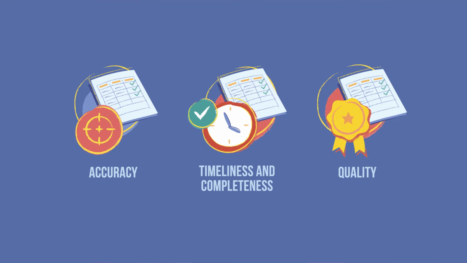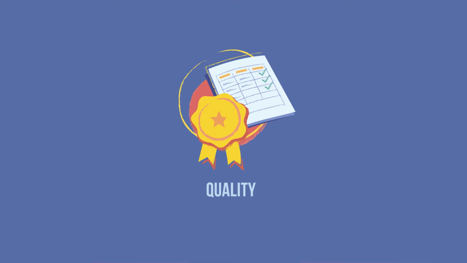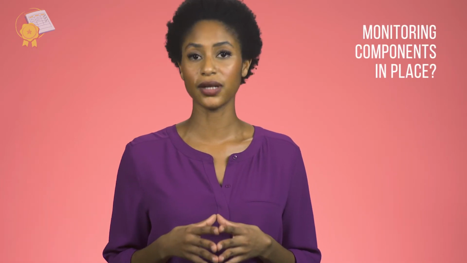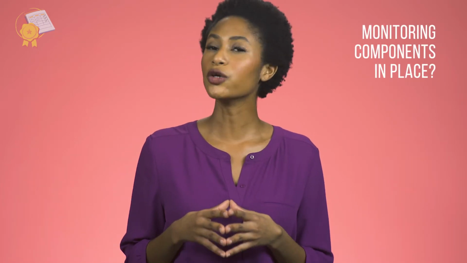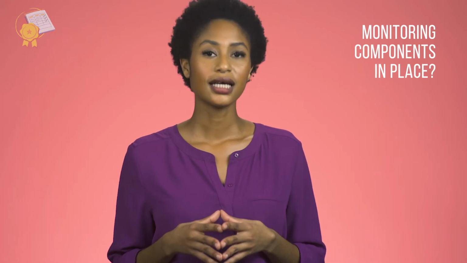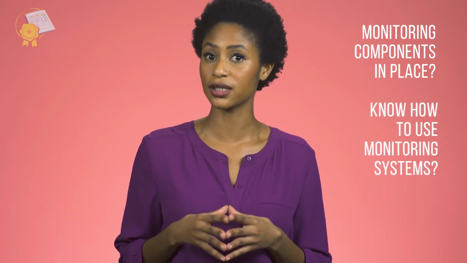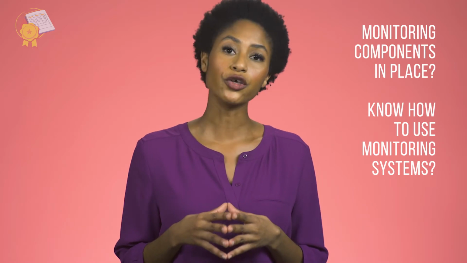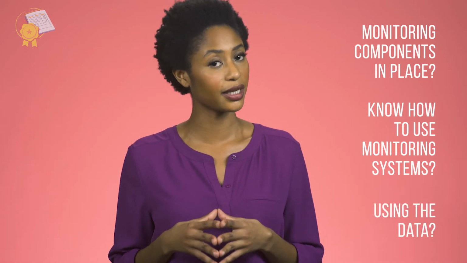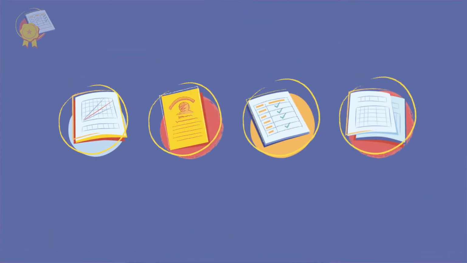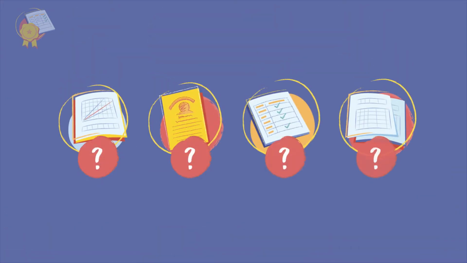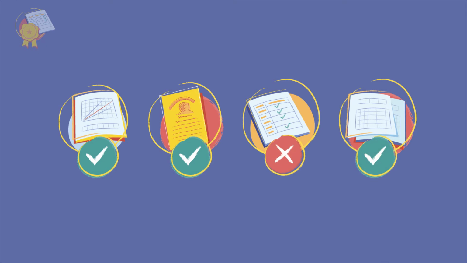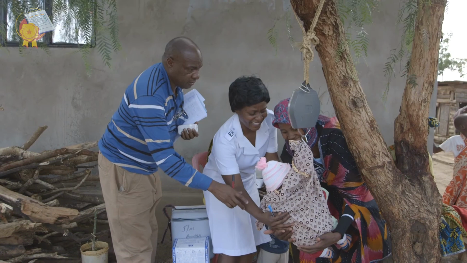The third and biggest group of questions in a DQS focuses on overall quality. How good is each component of your monitoring system? In other words, are all the monitoring components in place and functioning? Or are you skipping certain practices? Does everyone know how to use the monitoring systems in place? Are you using the data that you have collected to make improvements? This step involves answering a lot of questions about which components are in place and how well they are working.